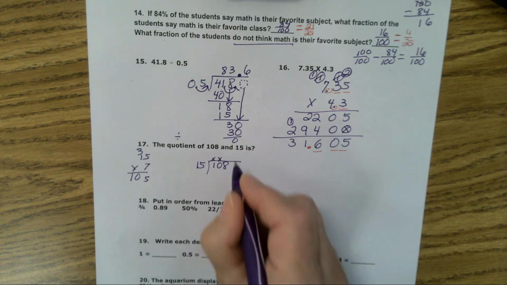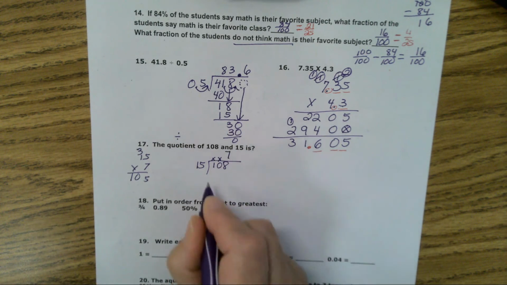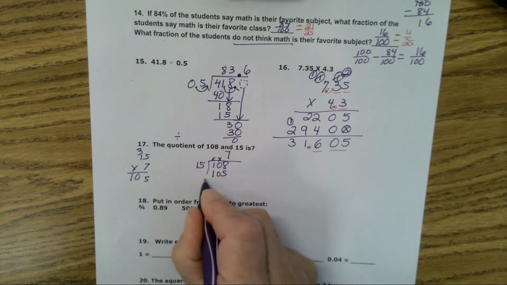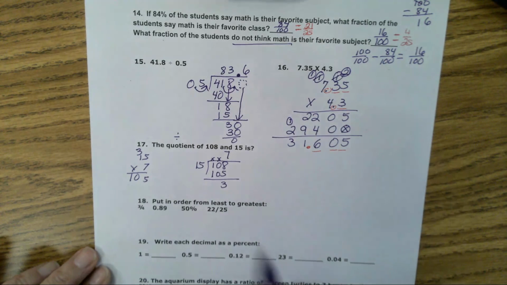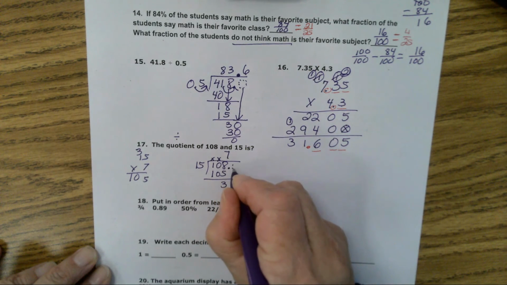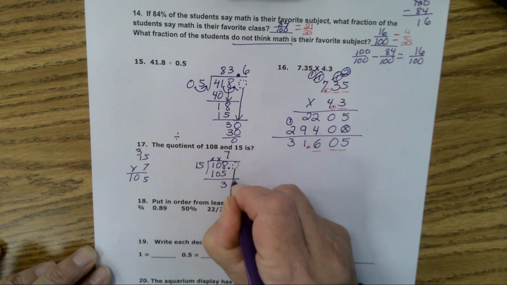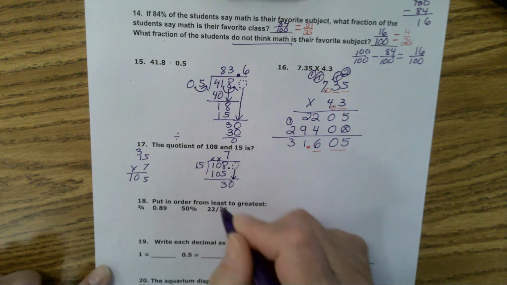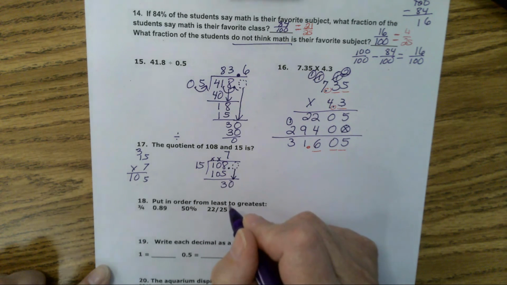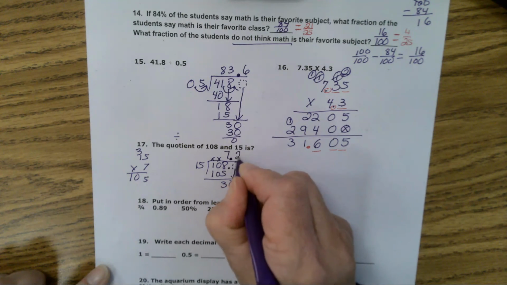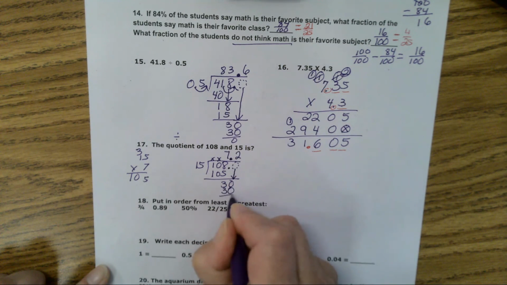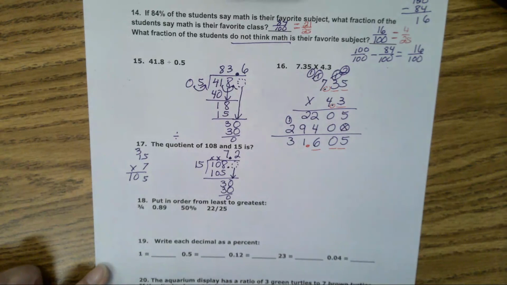It will be 7. 105. Subtract. Now, kids, add a decimal point and a dotty dot. Bring it down. How many 15s are in a 30? 2. Put your 2, oh, don't forget the decimal point. And you have 7 2/10. Make sure you're writing this down, everyone.